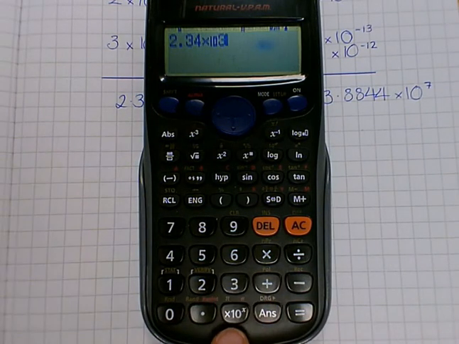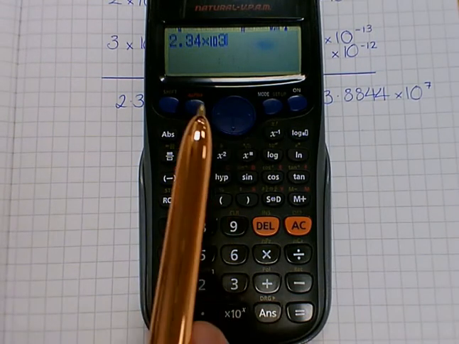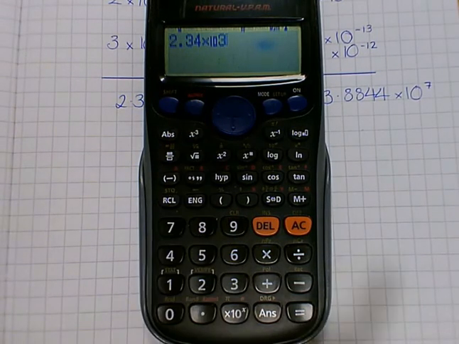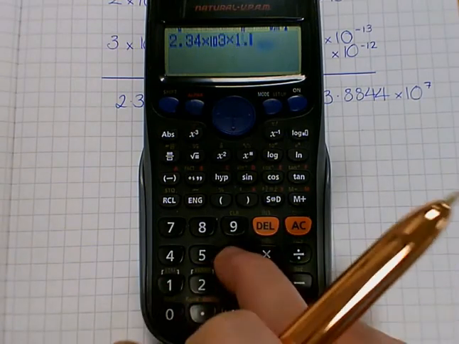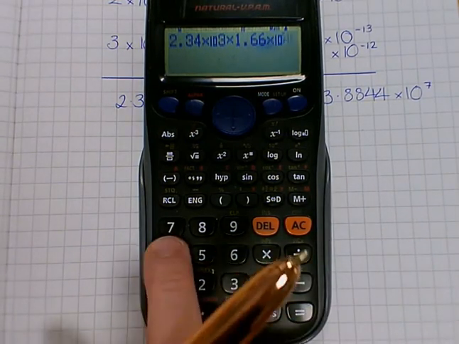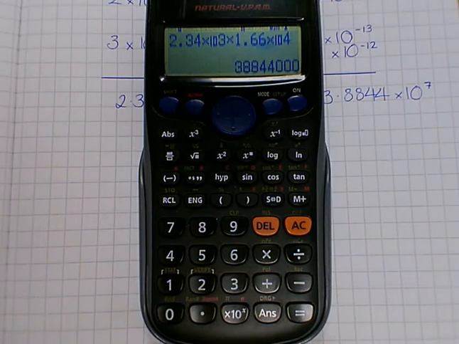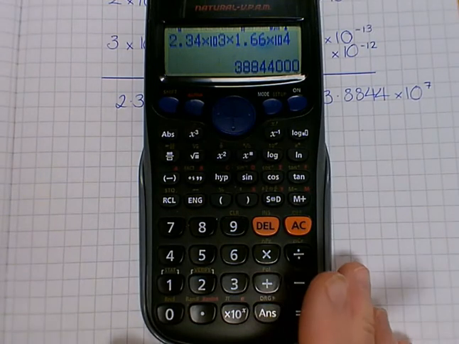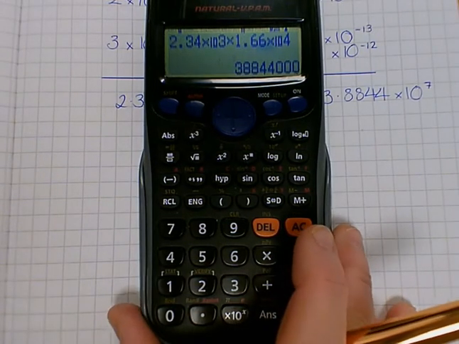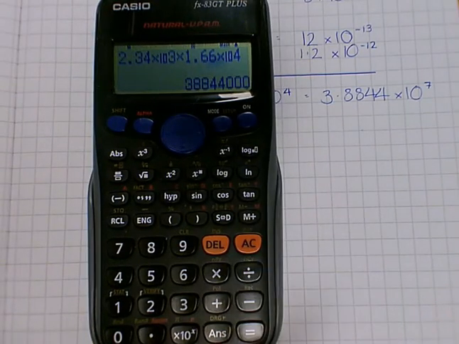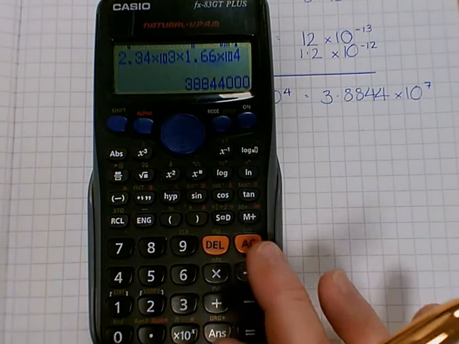Just by pressing this standard form button down here, the power button, that puts it up into the calculator there. Multiplied by 1.66 times 10 to the power of 4. And that's given me that answer there, which is 3.8844 times 10 to the power of 7.